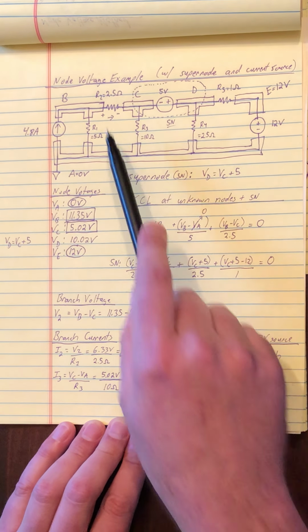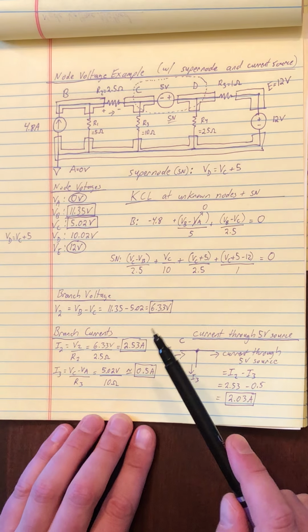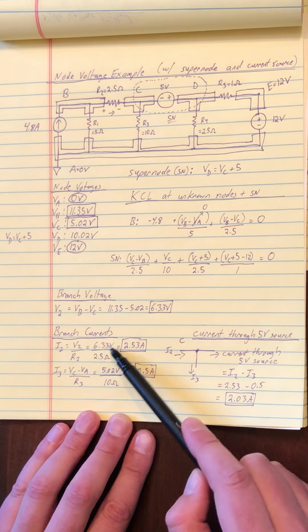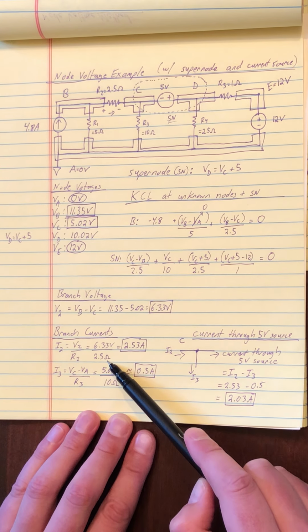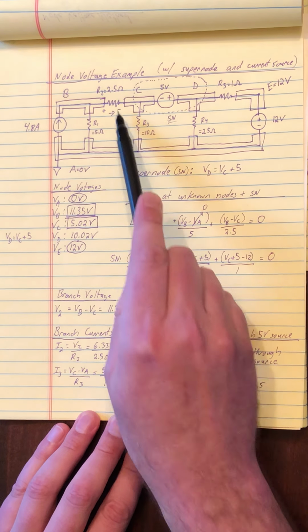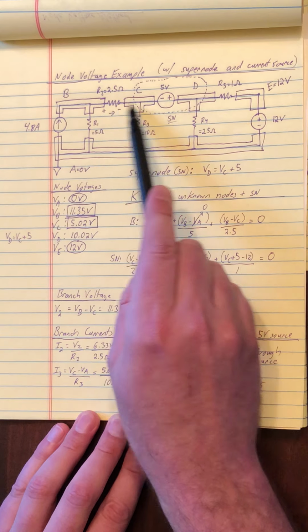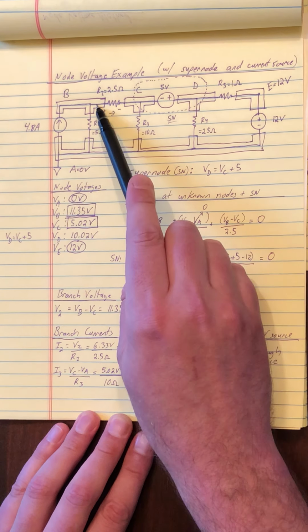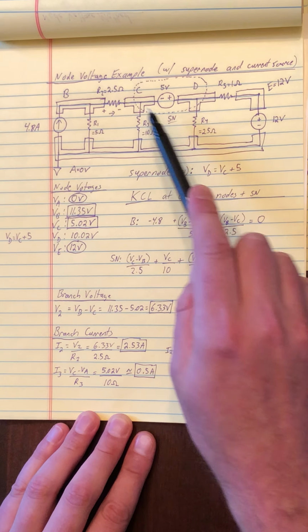So I can use that to calculate the branch current through R2. Using Ohm's law, I2 is V2 over R2. I already found V2. R2 is 2.5. We get 2.53 amps going from B to C. I'm also going to look at the branch current I3. So I have 2.53 entering here.